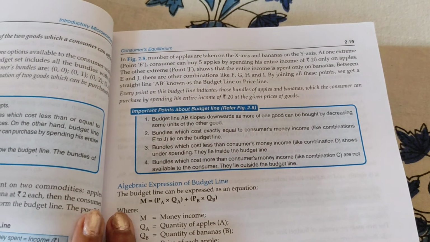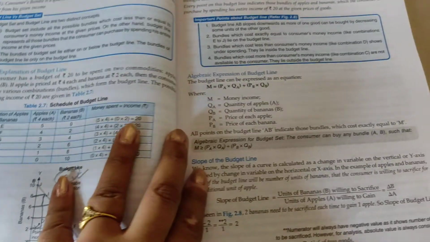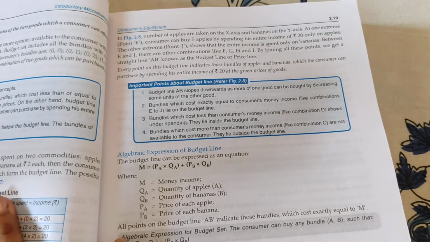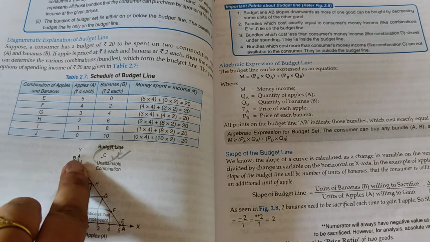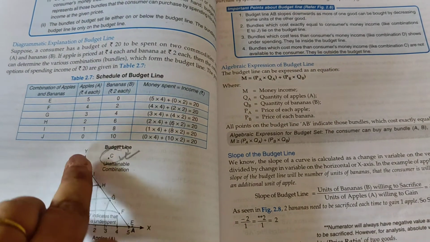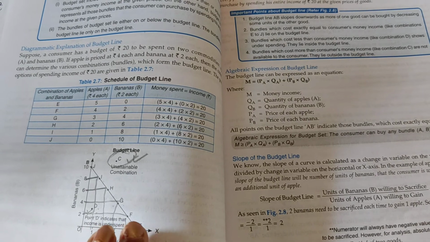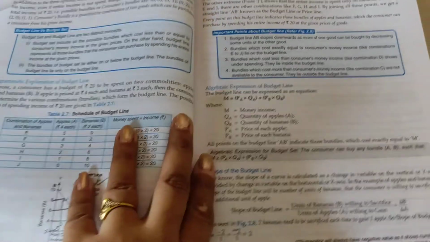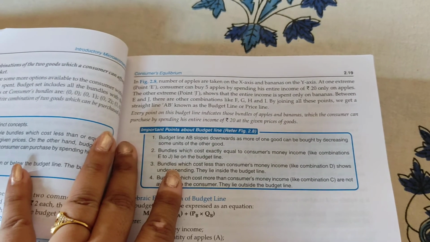Now between E and J, there are combinations like F, G, H and I. By joining all these points, we get a straight line AB, the budget line, which is also called the price line.